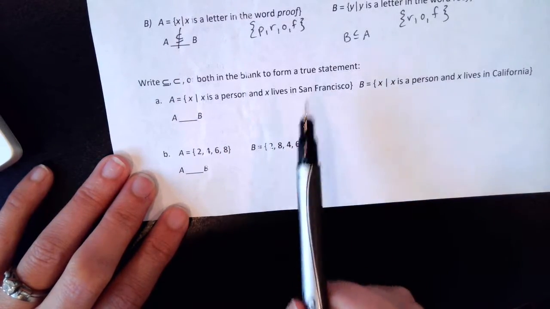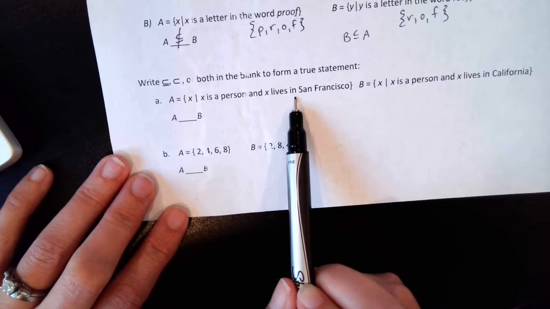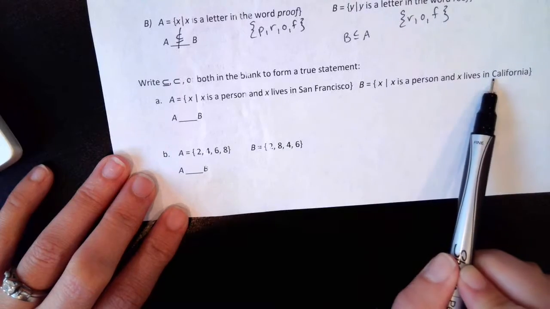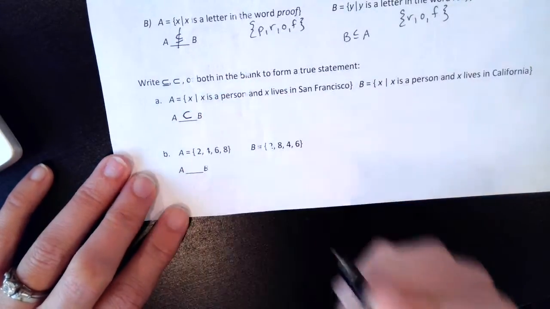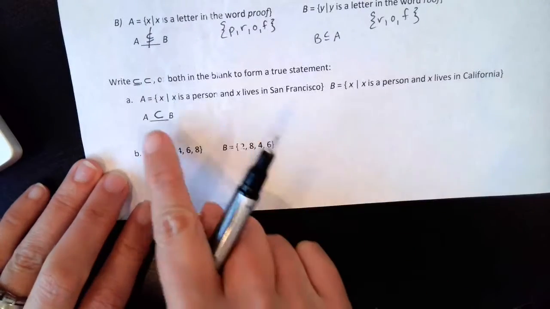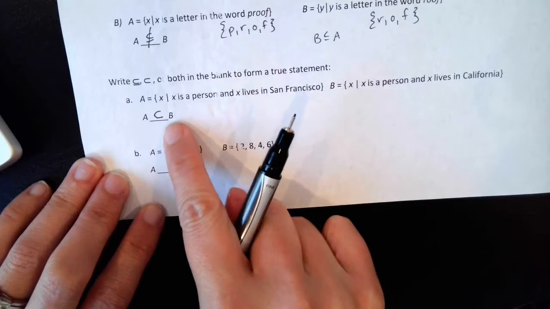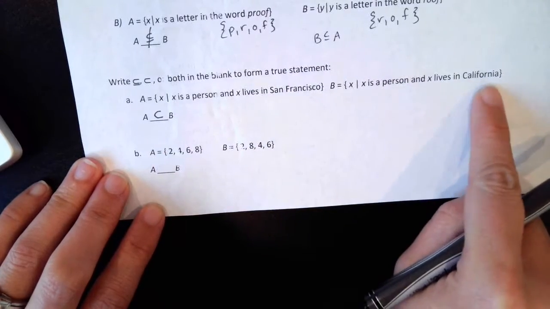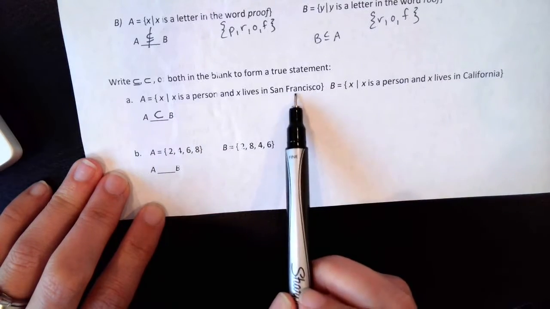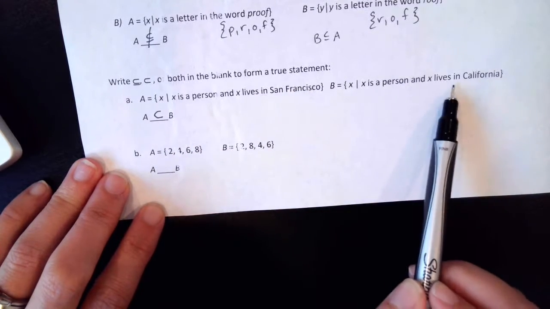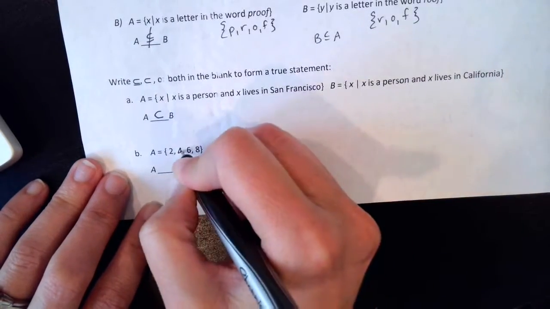And then you need to decide, if I talk about one person in this set, one person that lives in San Francisco, is that person also living in California? And that is true. So that means A is a proper subset of B. So everybody in set A, every single person that lives in San Francisco, is also in set B. They also are living in California. But I can't put the equals little line underneath because there's different numbers of people that live in San Francisco and numbers of people that live in California. Okay, let's look at this next one.